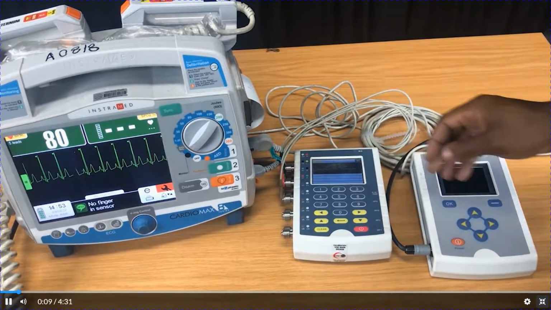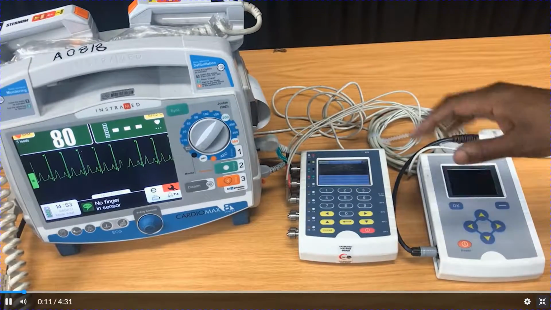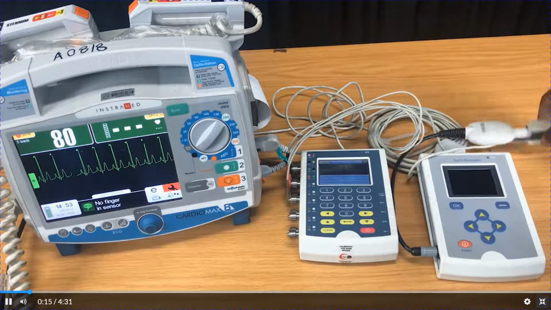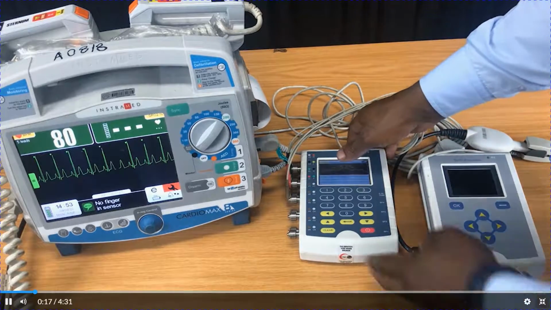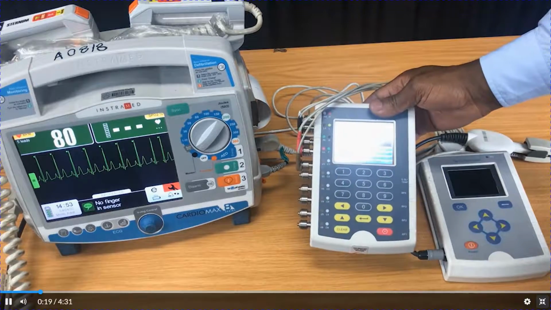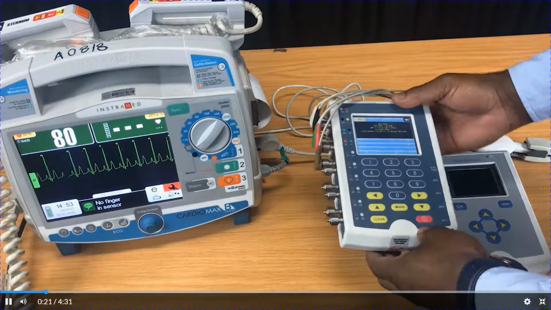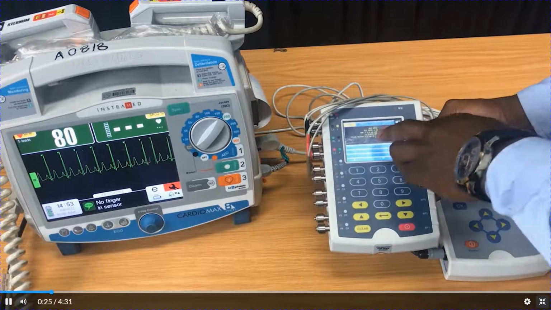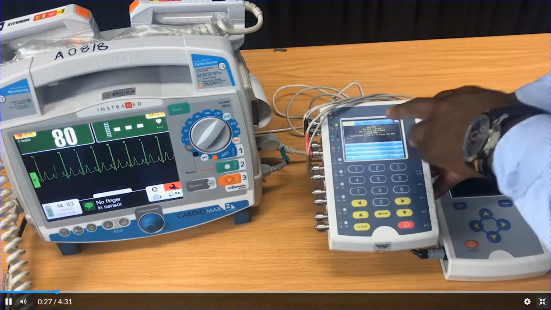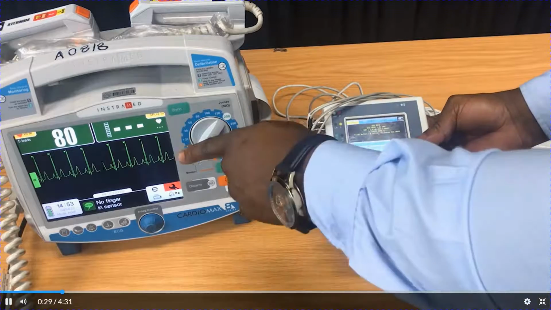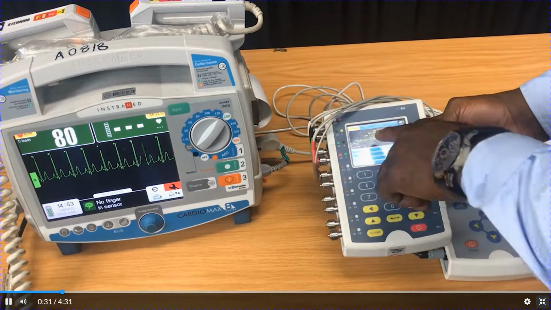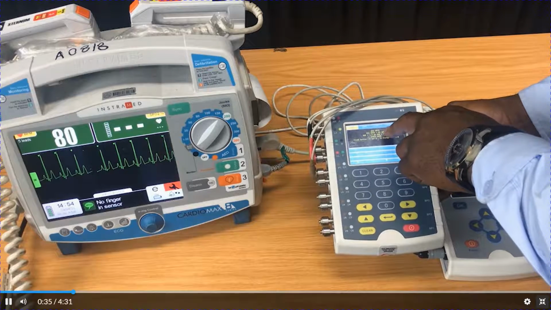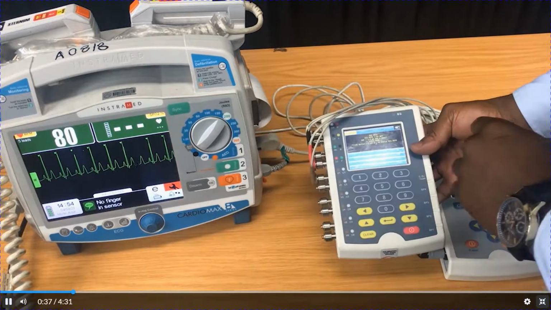So the next test we're going to do is to check our accessories, which is your ECG cable and your SpO2. So we're going to use the ECG simulator for that purpose. And what I'm going to do is select a normal sinus rhythm that is displayed currently on the equipment. So my heart rate on this normal sinus rhythm I have selected is 80 beats per minute.